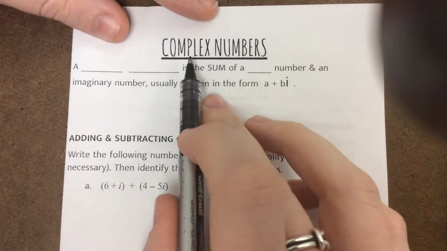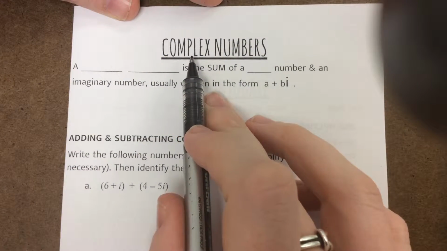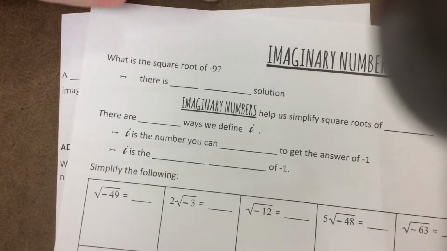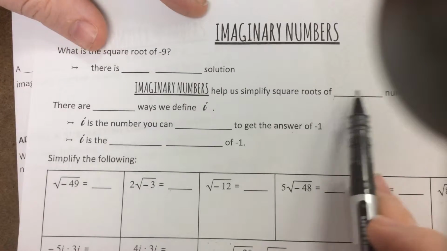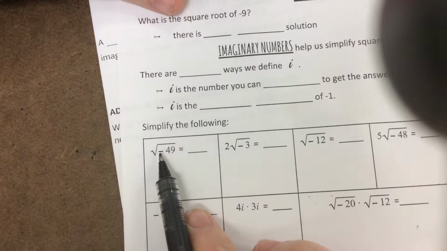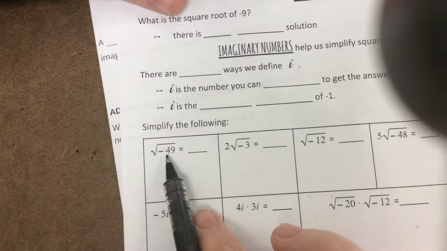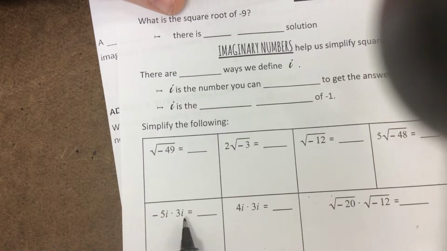So we're going to talk about complex numbers. We talked about imaginary numbers yesterday. We talked about how imaginary numbers help us take the square root of negative numbers. So anytime you have the square root of a negative number, that'll be an imaginary number. It'll have the i in it somewhere.